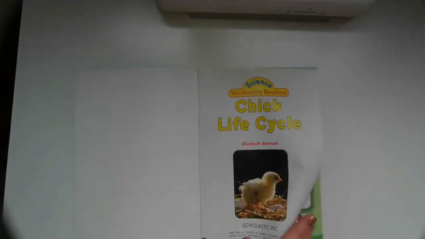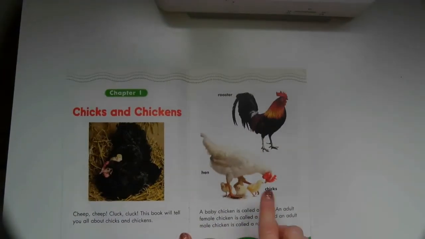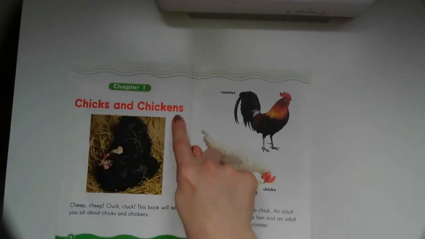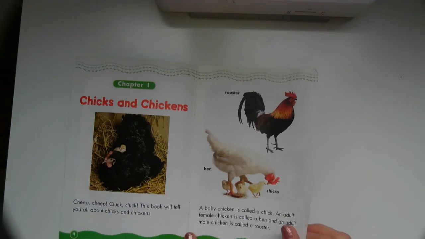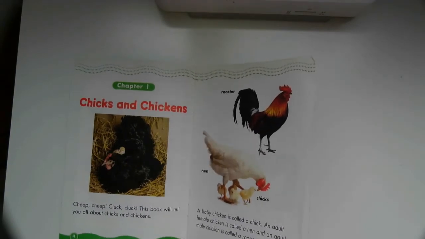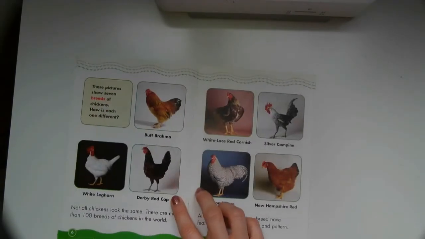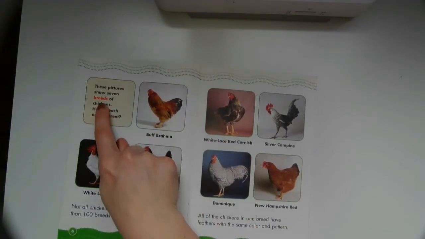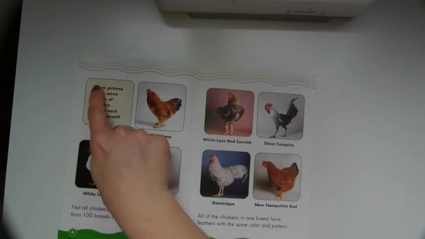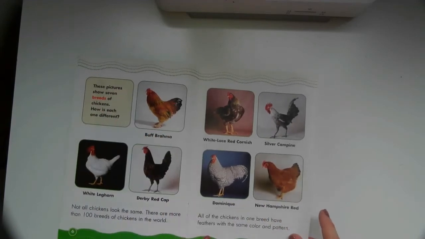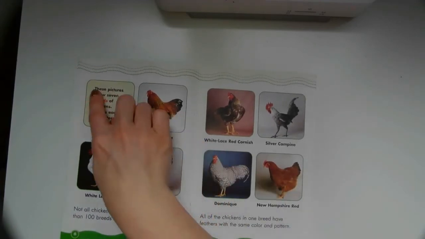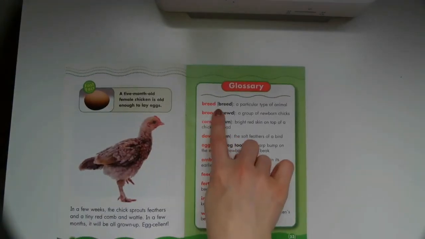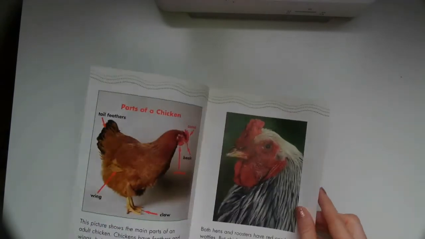Now you're also going to see, we've talked about the pictures, you might see some labels. You might see some headings. Headings are where you sort of get an idea of what that section's going to be about. You might have pictures and labels. You might have some words that are in bold. Now, we've talked about bold writing, but usually what bold means is that this word is important. This one also, because it's in red, links back to our glossary. There's that word breed. So that's the cool thing about nonfiction books.